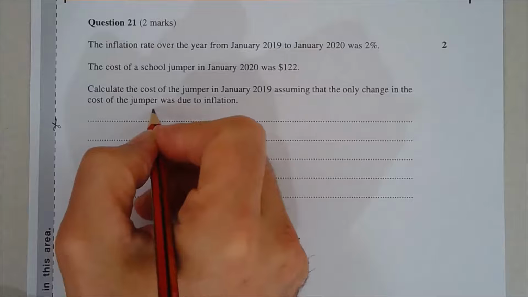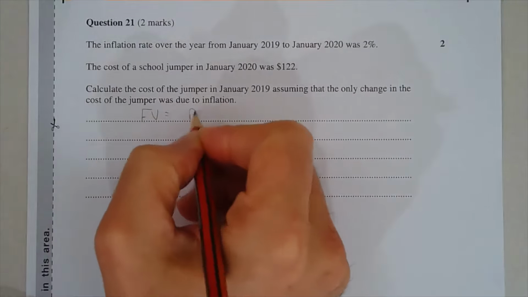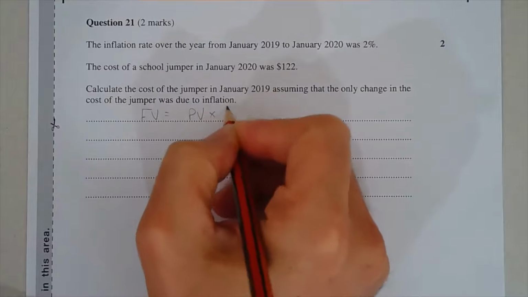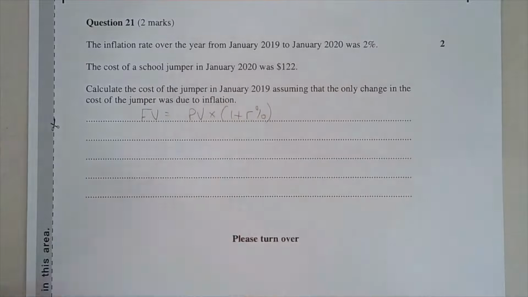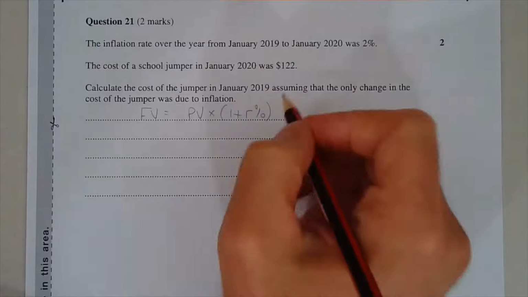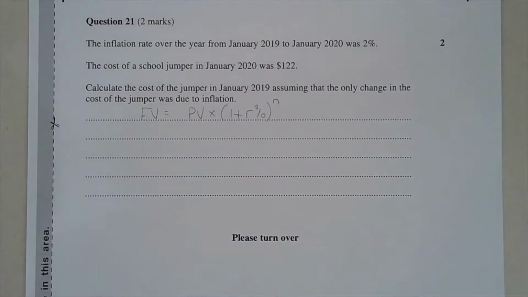And we're just going to write this down. That's the future value is equal to the present value multiplied by 1 plus the interest rate, and I'm going to put the interest rate there, this is per period, to the power of n, which is the number of periods. But we're only talking about n equals 1. So it's just the change from one year to the next.